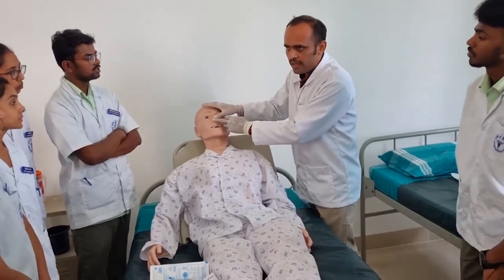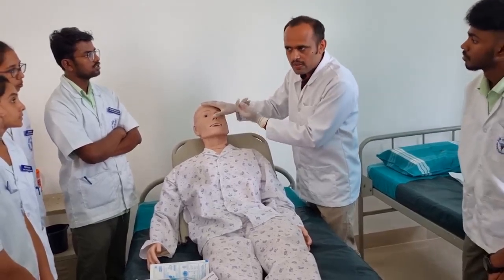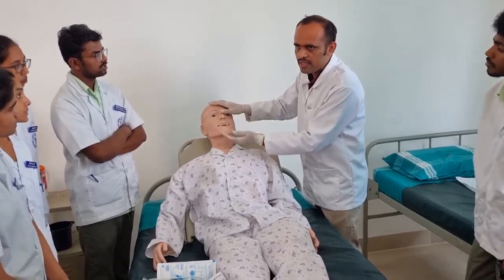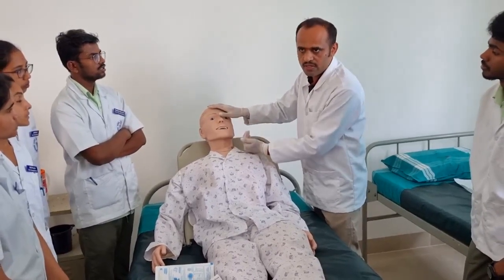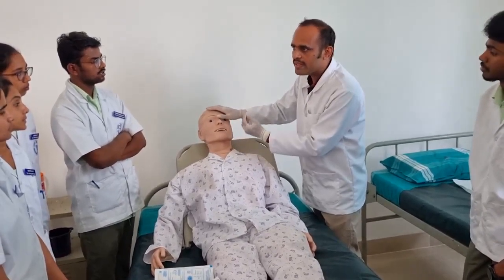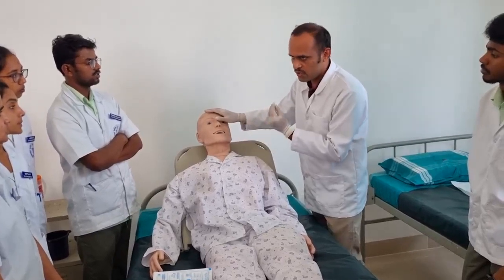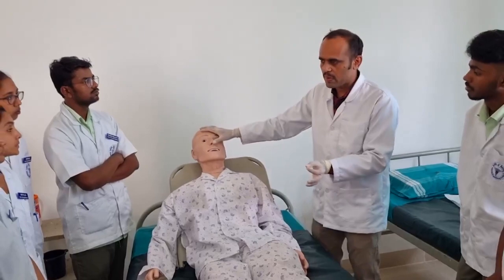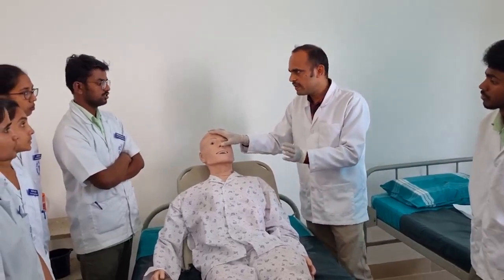If there is a nasal polyp or deviated nasal septum on any side of the nostrils, then in such a case we have to choose the opposite side of the nostrils to insert the nasogastric tube. Okay, so that is a very important point regarding NG tube insertion.